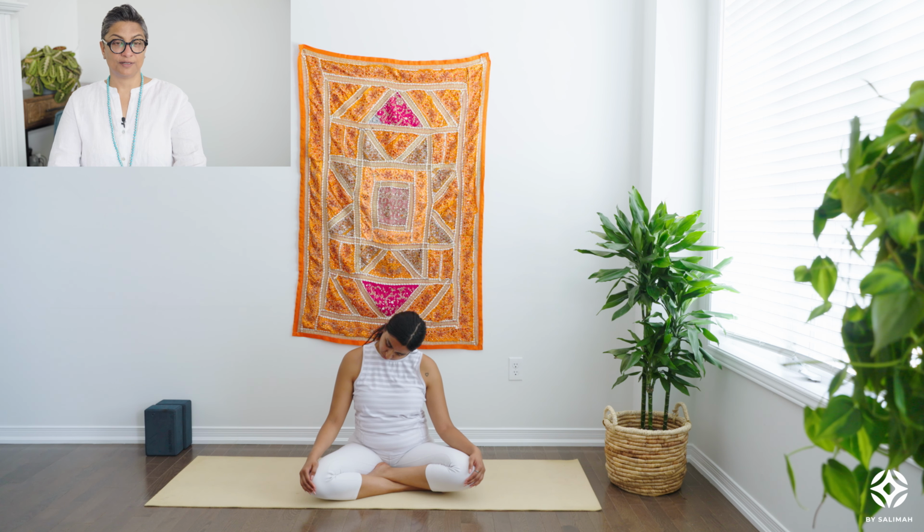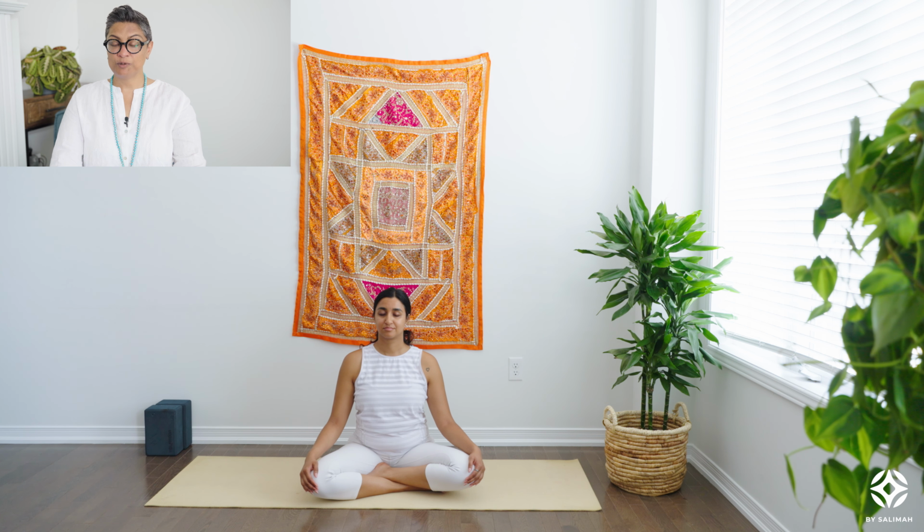And here's the last one. Coming all the way up to center, holding the eyes still. And exhale all the air out. Taking a moment, pausing.